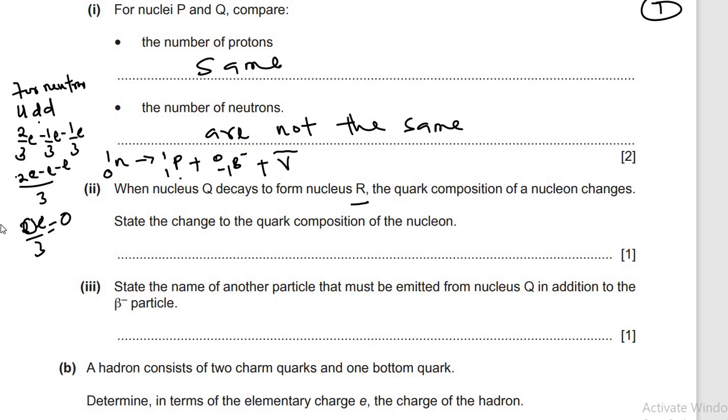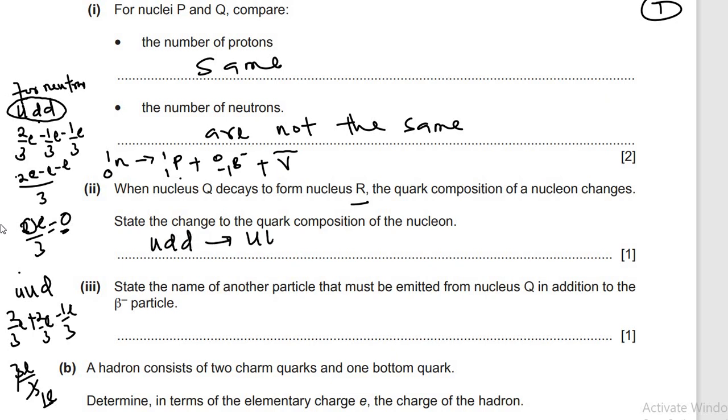So the quark composition for a neutron is up, down, down, because that combination gives us 0 charge. And a proton has positive charge. The quark composition for a proton will be up, up, down. How? 2/3 e plus 2/3 e, and down is -1/3 e. This gives us 4e minus 1e, that's 3e/3. It gives us 1e. That proves the charge of a proton, positive 1. So the quark composition of the nucleon changes from up, down, down to up, up, down.